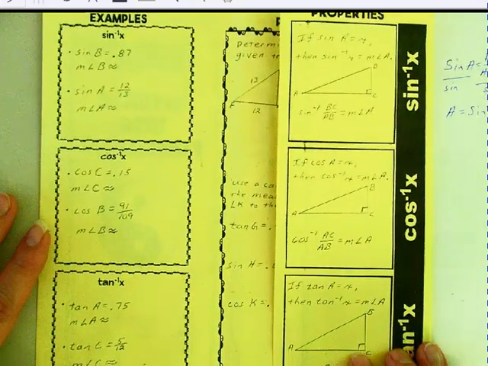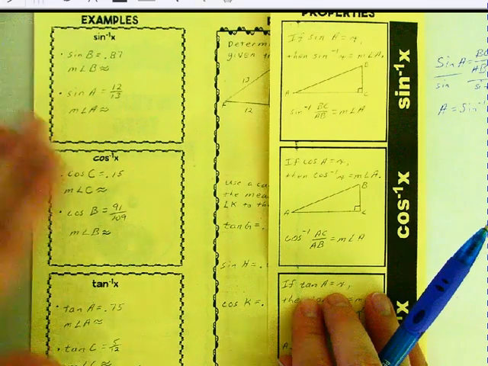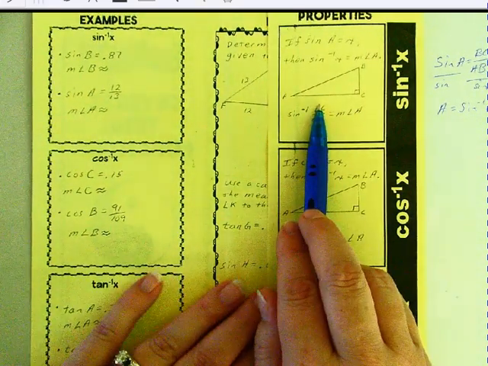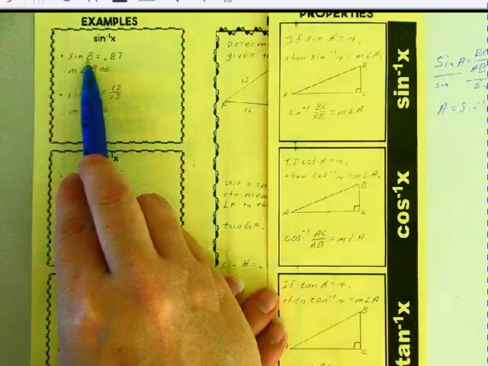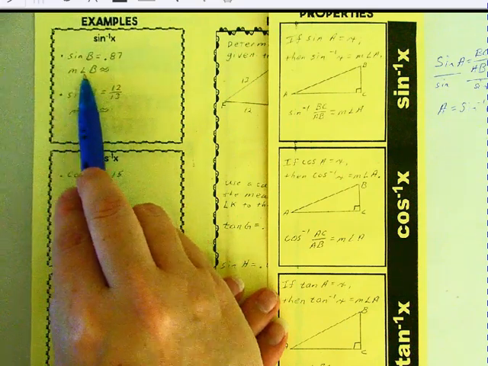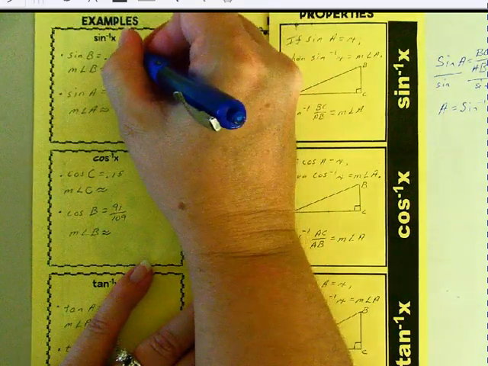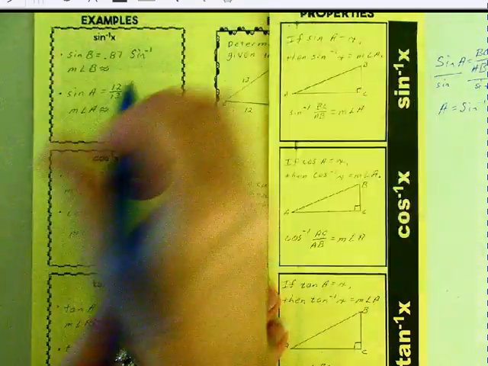So over here on our examples, we're going to start with sine. So we're going to be looking at this information over here. So if we have sine of b equals 0.87, if we want to find b, we're going to take sine to the -1 of whatever is here.